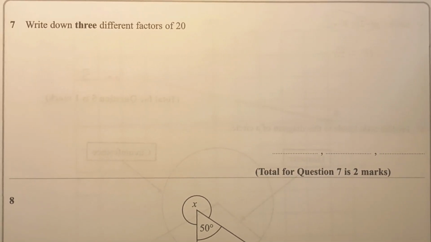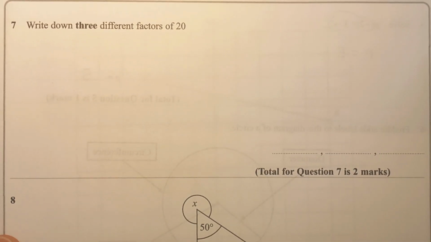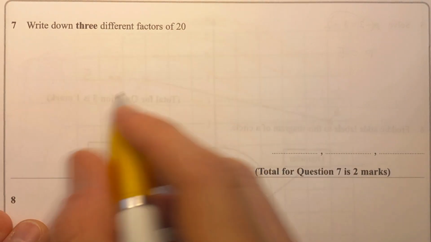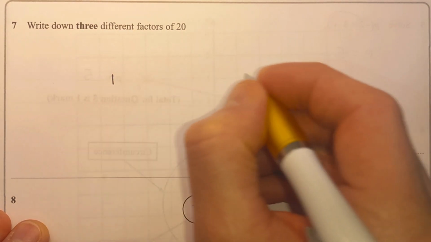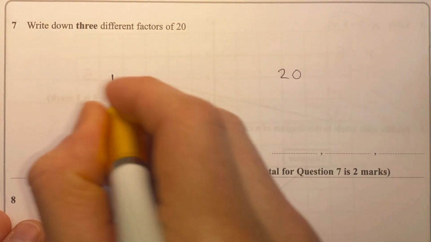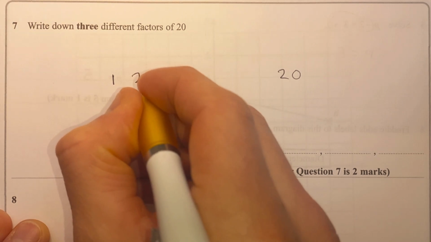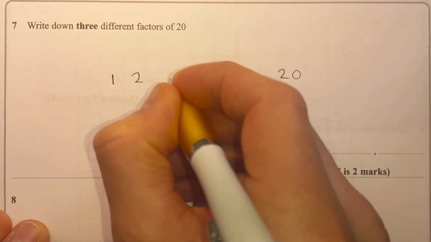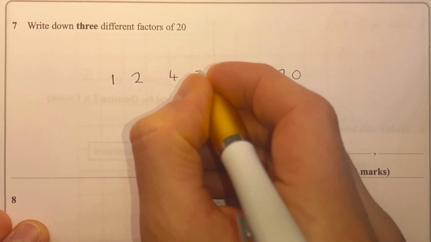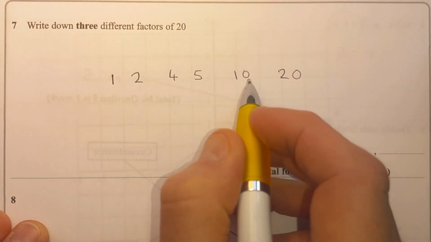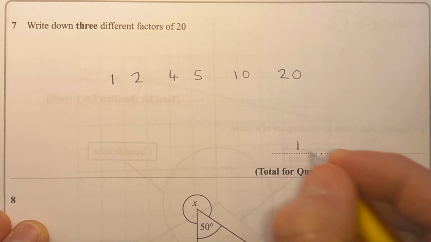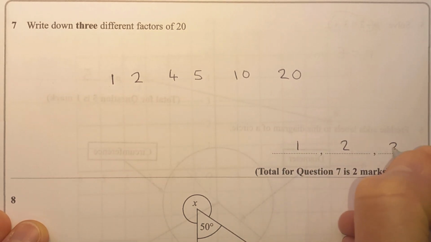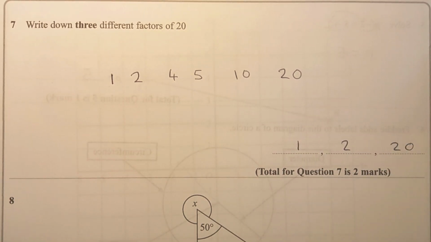Okay, question 7. Write down 3 different factors of 20. Okay, well, I'm going to write all the factors down up here. Think of them in factor pairs. So you'd have 1 and 20, because 1 times 20 is 20. You'd have 2 and 10, and you'd have 4 and 5. Because 2 times 10 is 20, 4 times 5 is 20. So you can pick any of these 3 factors. I'll go for 1, 2, and 20.